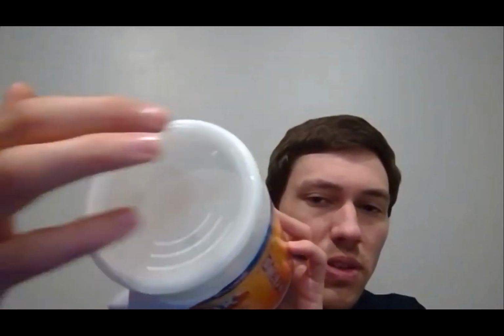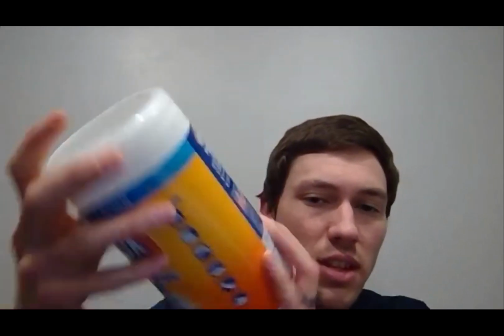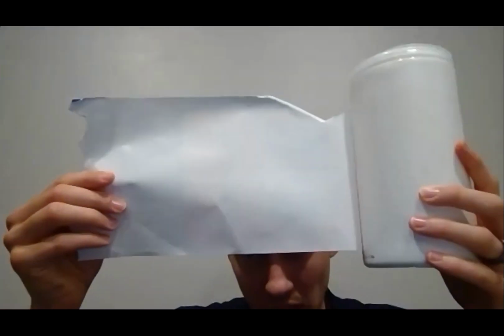So if you know the circumference and you know the height, you know the dimensions of this rectangle. Good stuff.